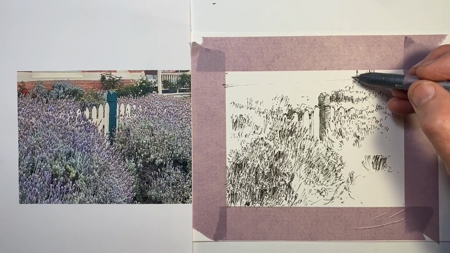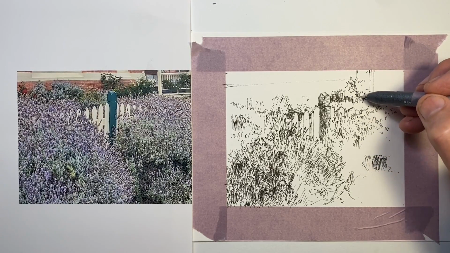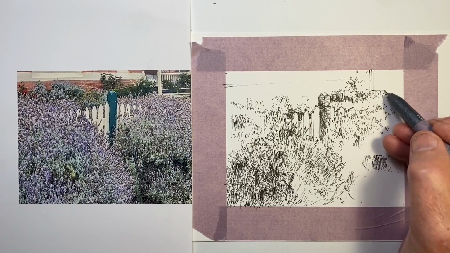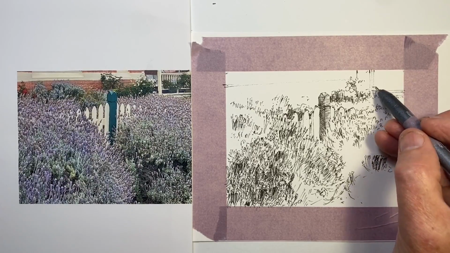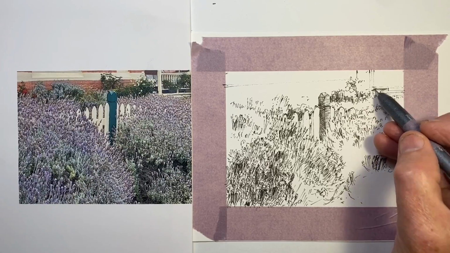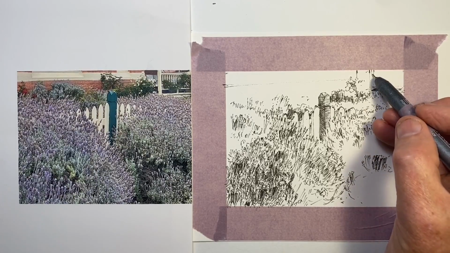So I'm trying to get this veranda railing done, again, because it's something that is in stark contrast. These man-made straight lines are in stark contrast to the effect of the smaller marks and the way they're arranged, the patterns they're arranged in.